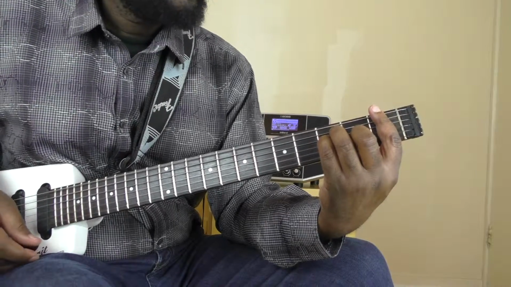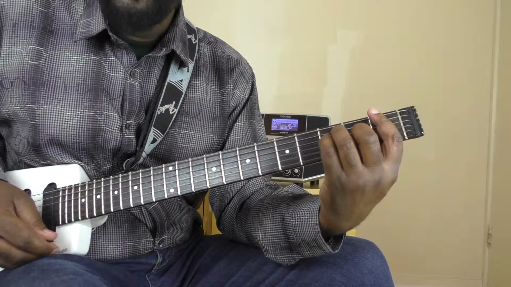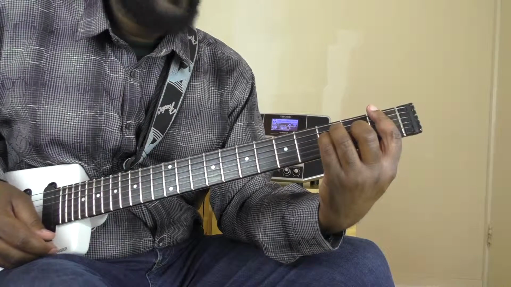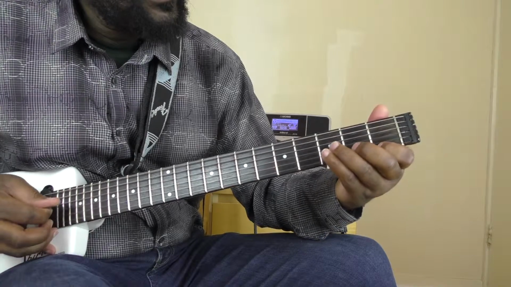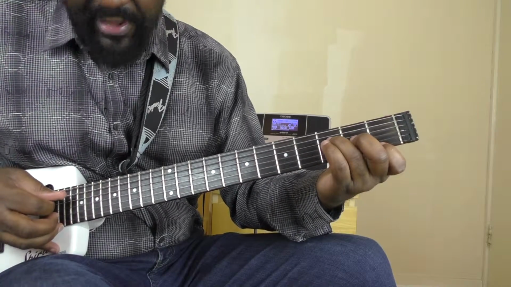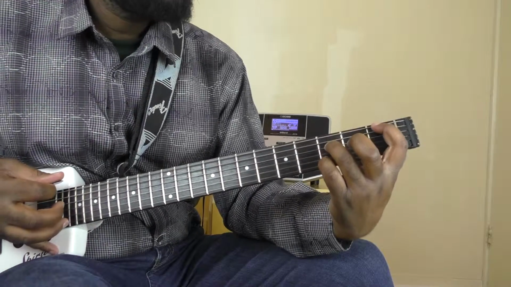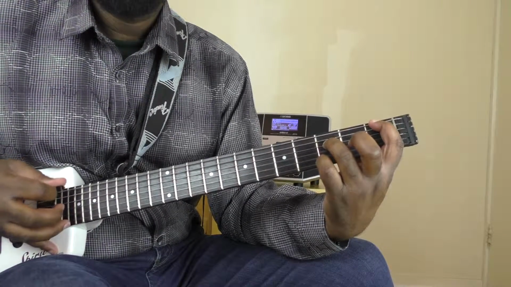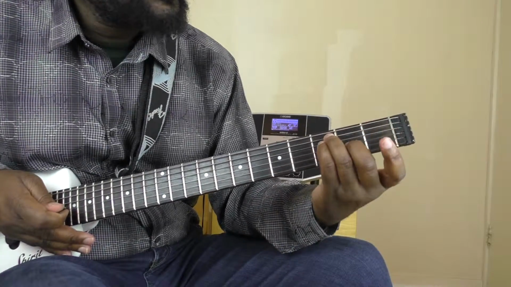What is very important about any chord is to identify the roots first. Now the roots of this chord are this on fret number 1, string number 1, and fret number 3, string number 4, and fret number 1, string number 6.